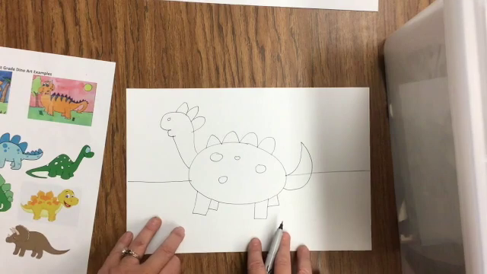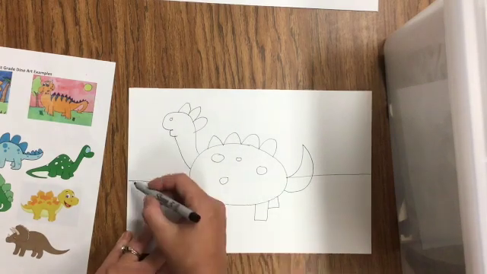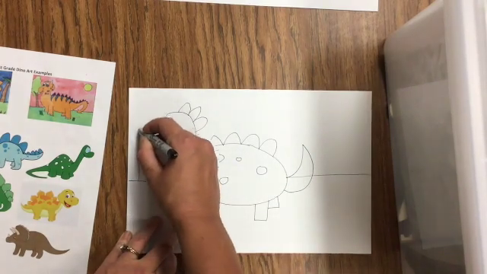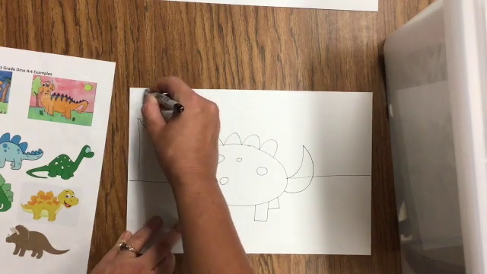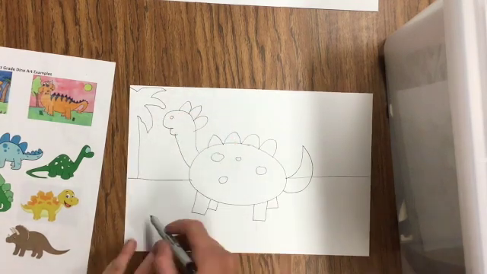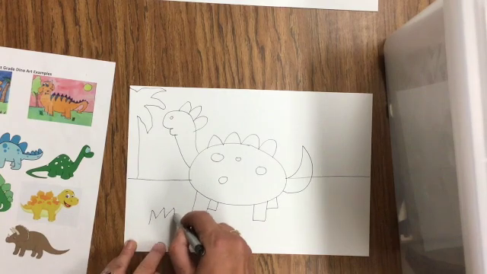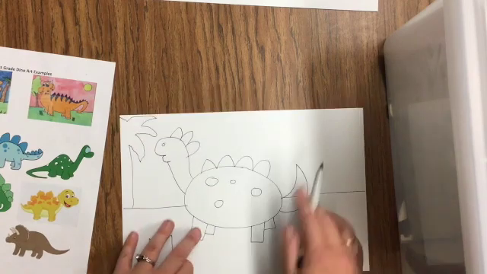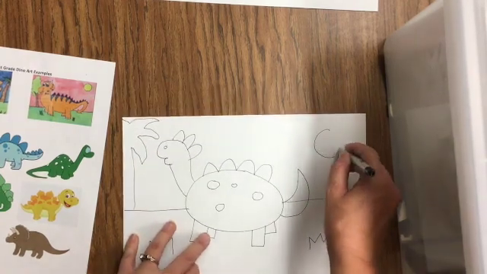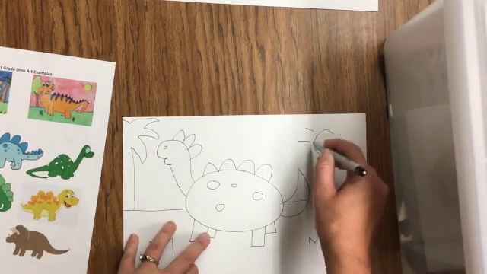All right, after you're done with your dinosaur, you're going to want to do a background. So you could do some kind of tree, like I think I'm going to do a palm tree right here. You could do just regular trees. You could make a little lake right there on the ground in the background. I'm going to do some little spikes for some grass just growing up there. Maybe it's a nice sunny day, so I'm going to add a sun in the sky.